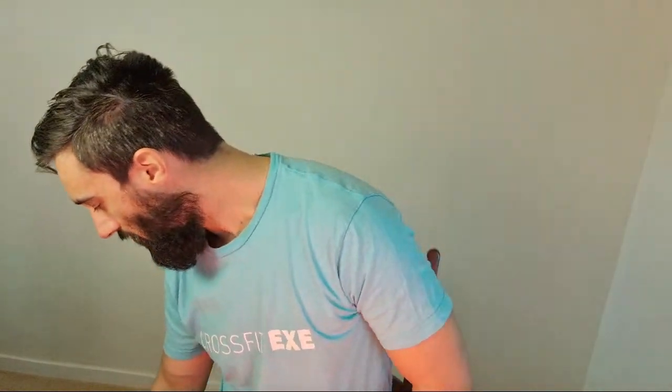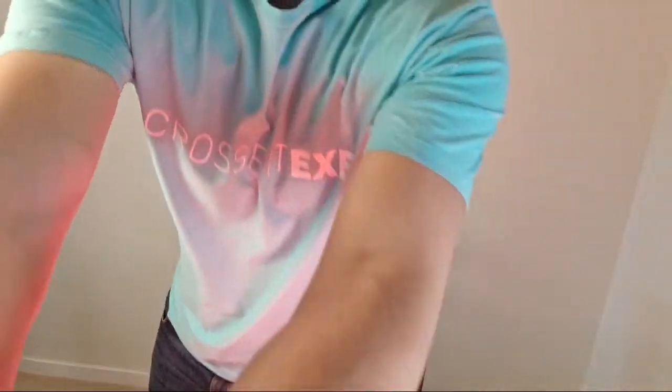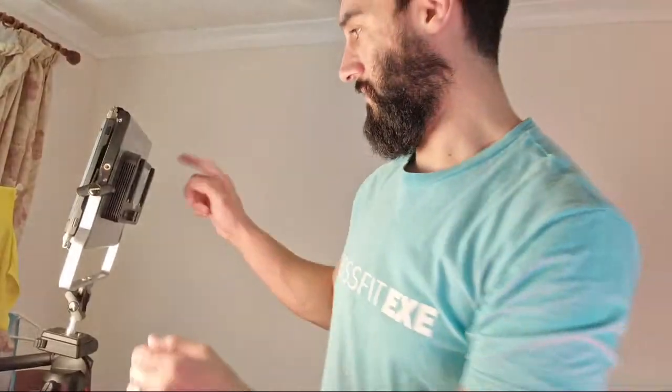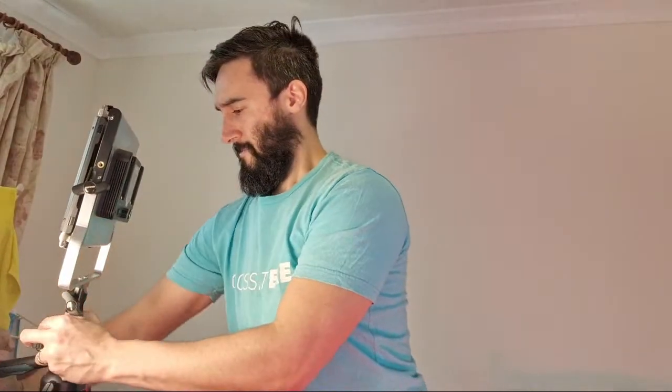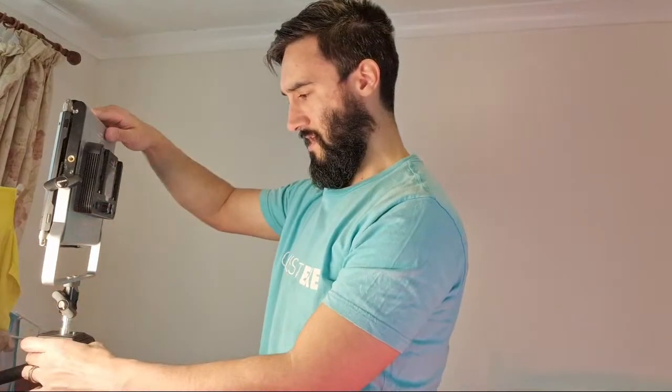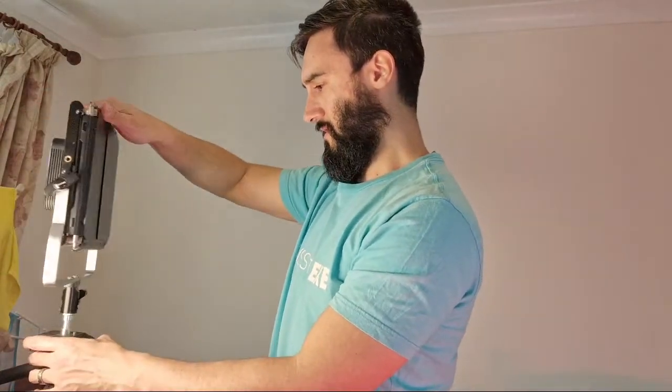Let's exaggerate it a bit now and have this one, which is a crazy powerful LED one, which I'll show you. This one here by Niwa. So first things first, make sure it's secured. Twist this round.